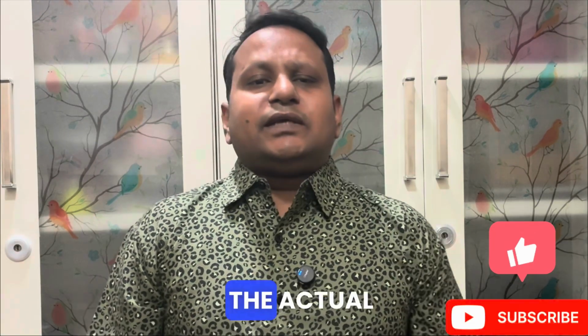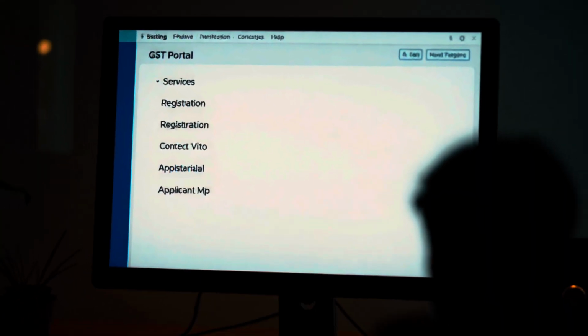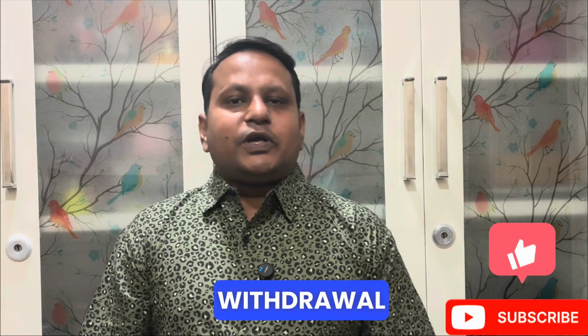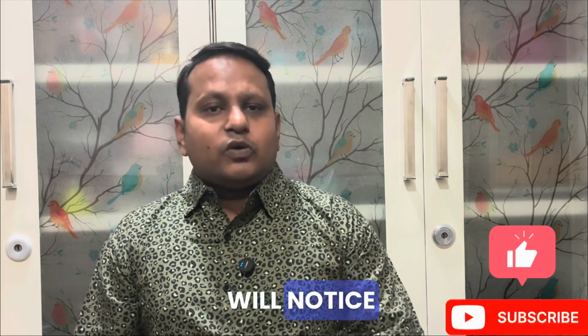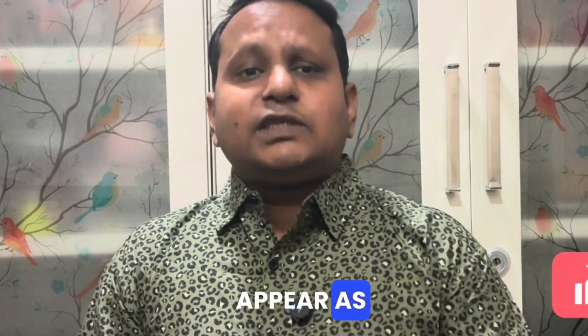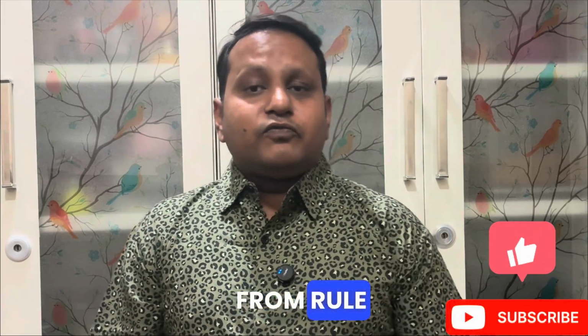Now let us understand the actual process on the GST portal. Go to Services and then Registration. You will find an application for withdrawal from Rule 14A. Once you open the form, you will notice the option registration under Rule 14A will automatically appear as No. You will be required to enter the reason for withdrawal from Rule 14A. After filling the form, you must proceed to the Aadhaar authentication step.